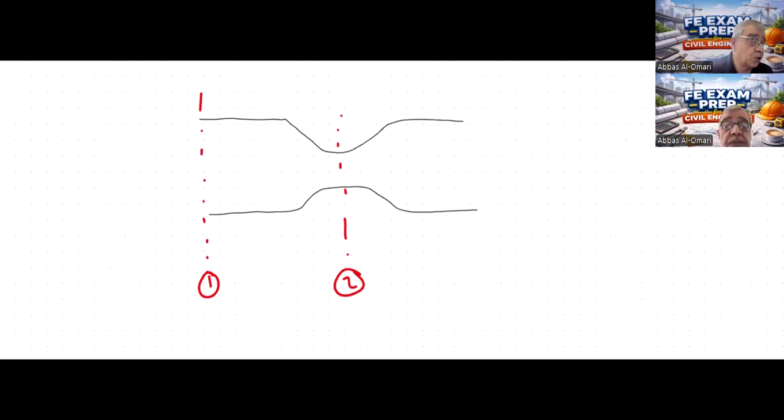Now, other similar devices like the orifice plate and also the nozzle are very, very similar in terms of principle.